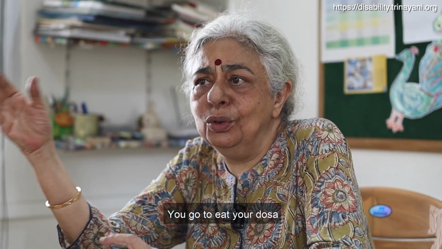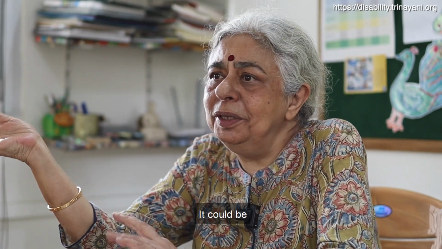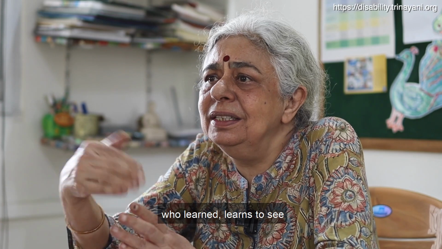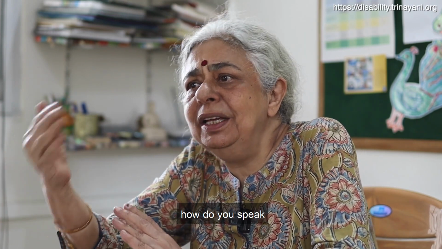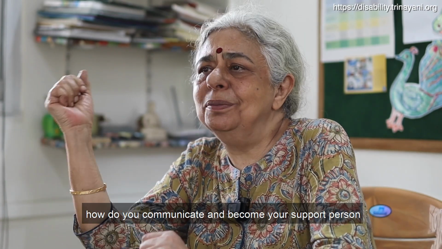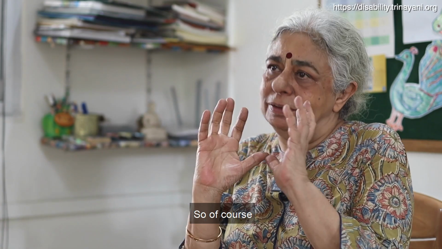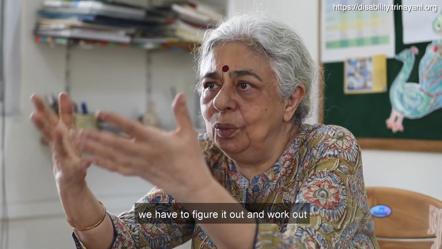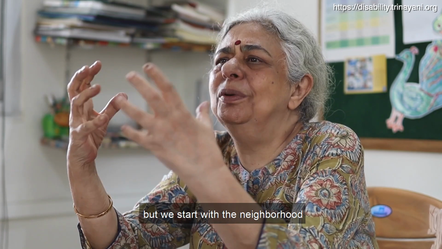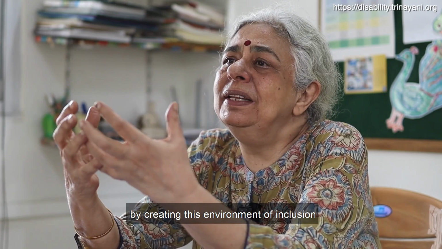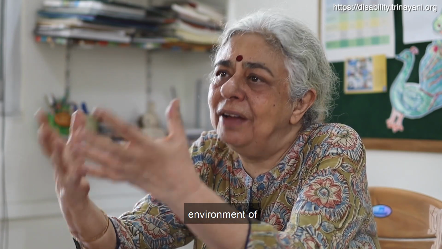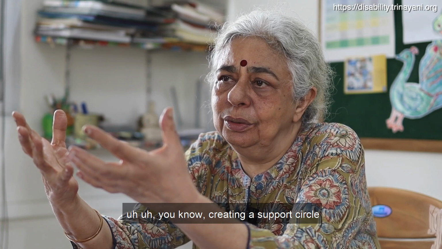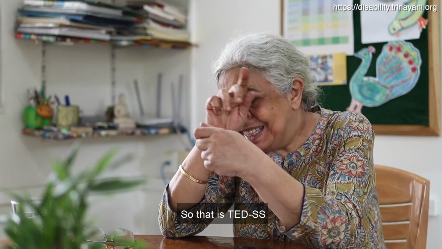It could be the shop you go to eat your dosa. It could be the person who serves you, who learns to see how you speak, how you communicate, and becomes your support person. So of course, the support person on a long-term scale we'll have to figure out and work out. But we start with the neighborhood. We start by creating this environment of inclusion, an environment of creating a support circle. So that is TEDS.